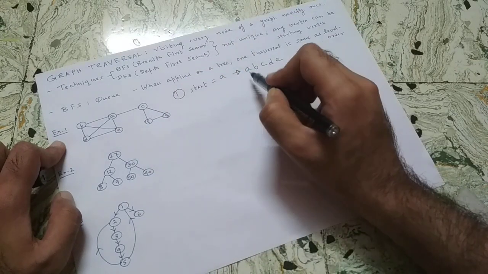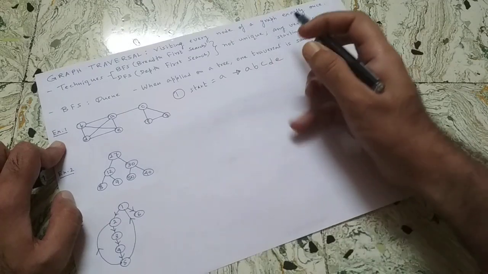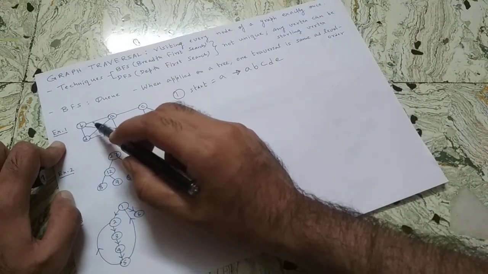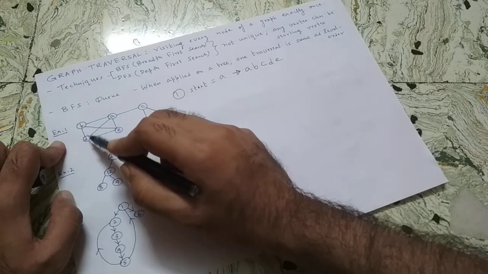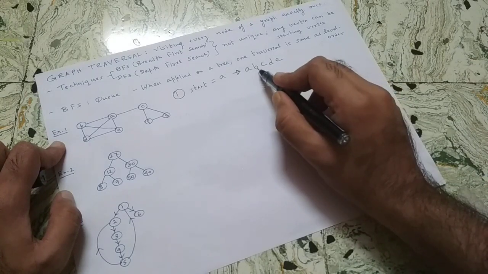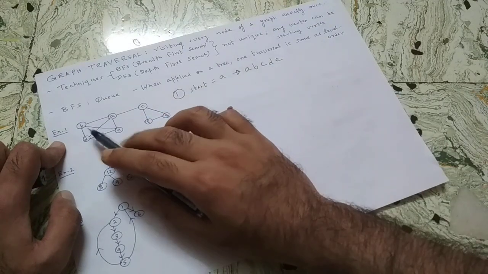Which was the first adjacent vertex of A that I visited? I visited B first. So now my job is to visit all adjacent vertices of B. I find that the adjacent vertices of B are A, D and E. But in my output list, I can find that A, D and E have already been visited, so I will not visit them again.